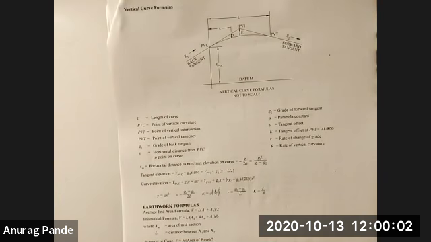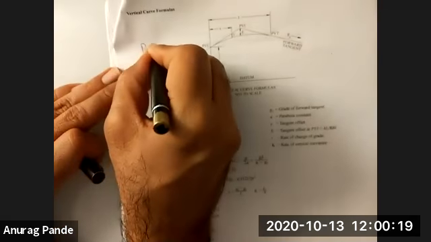So I'm going to start talking about the vertical curve formulas here. I just wrapped up talking about the horizontal curve formulas. And the key difference between the horizontal curve and vertical curves is that now you're not looking at a bird's eye view. You're instead looking at what we call the profile view.